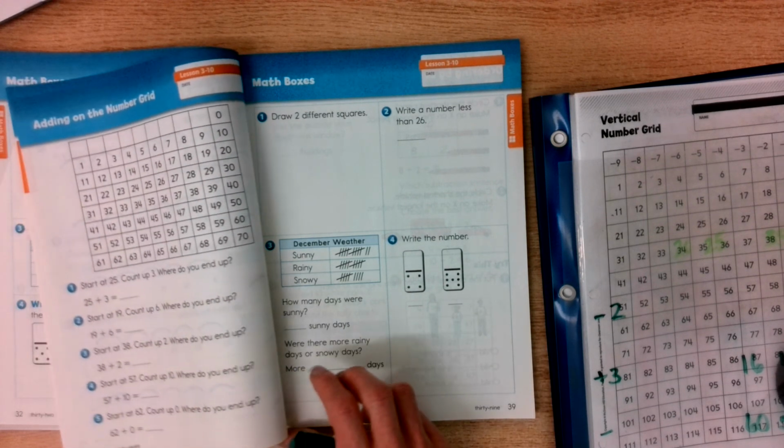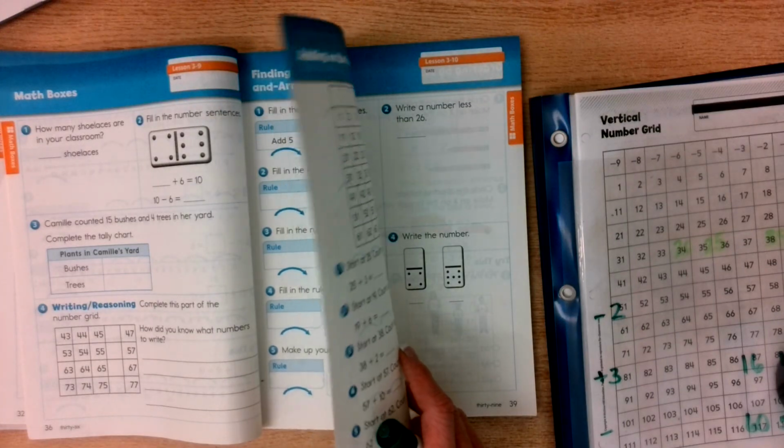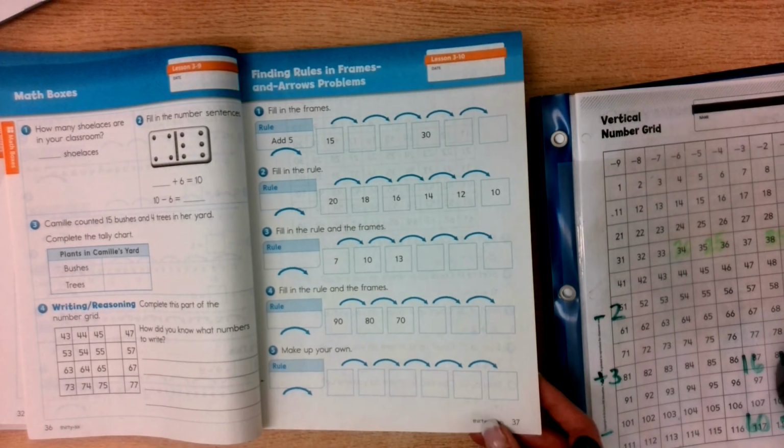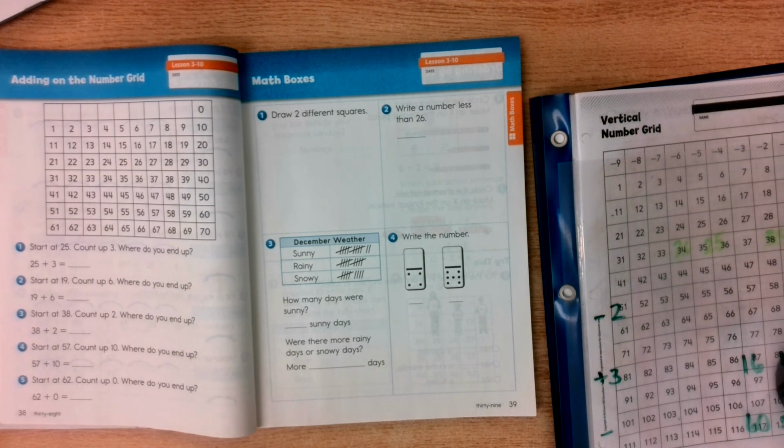All right, so again, you have math message. You have 37, 38, and 39. Snap a picture, post it to Seesaw.